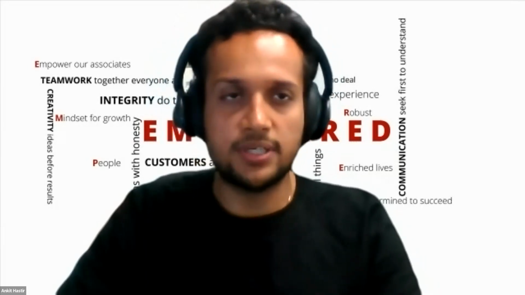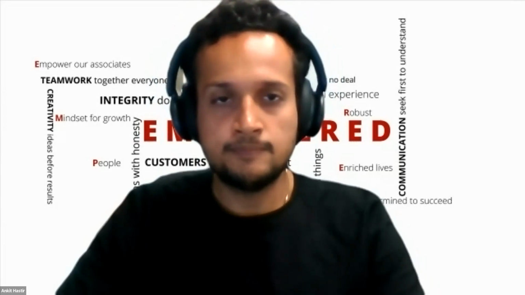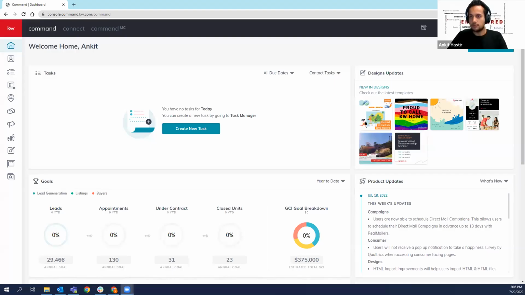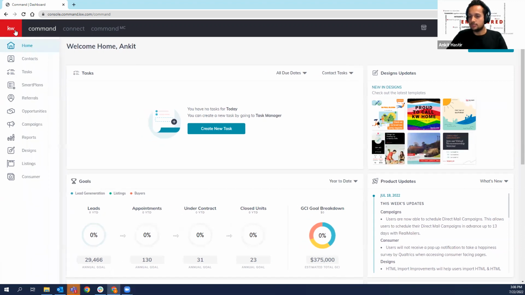So I'm just going to start by sharing my screen. There you go. And you can see that I'm inside my Command. For most of you who are not in the Teams Command, the layout would look very much similar, right? So in order to input your deals, you have to go into the opportunities section.